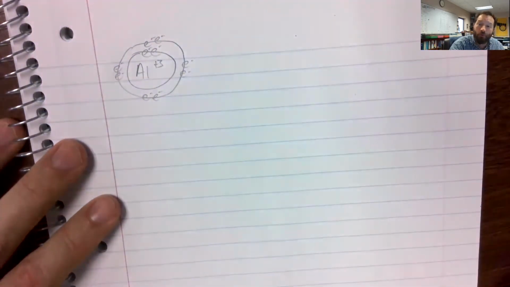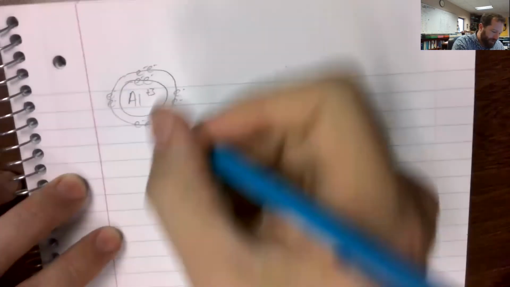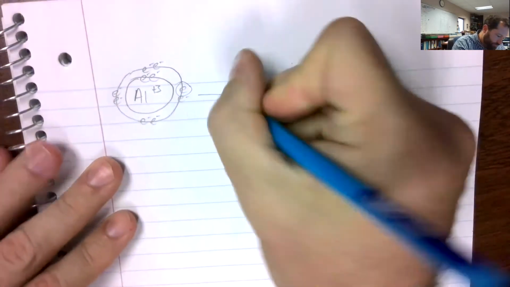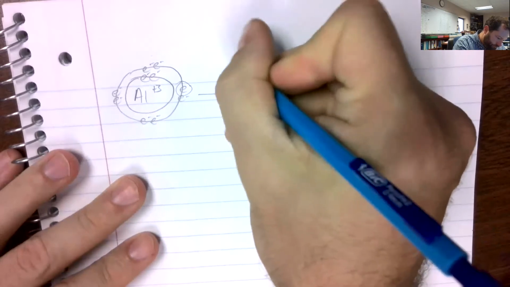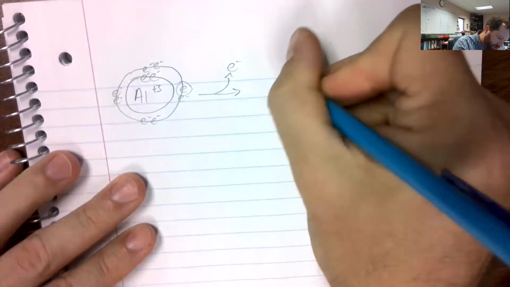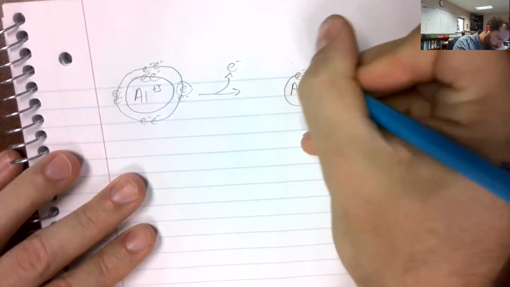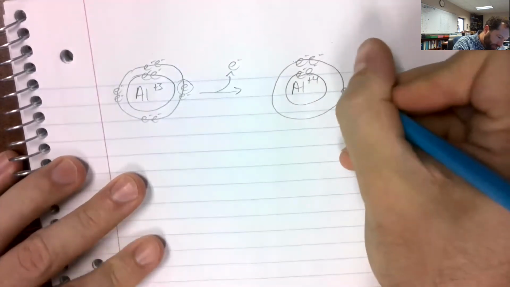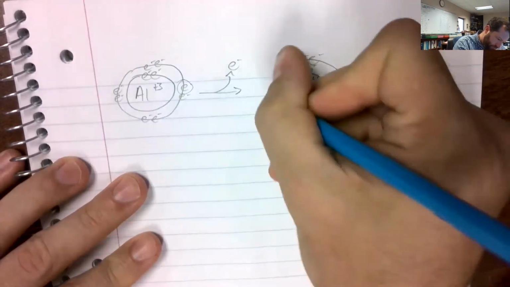If I wanted to remove one more electron, any of these 8 will do. Let's just pretend we're going to remove that one. And make aluminum +4. This is going to require a lot of energy.